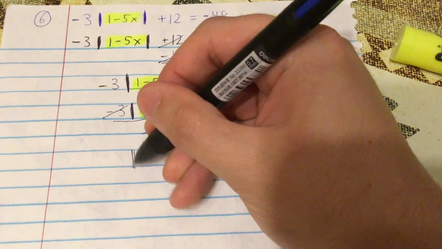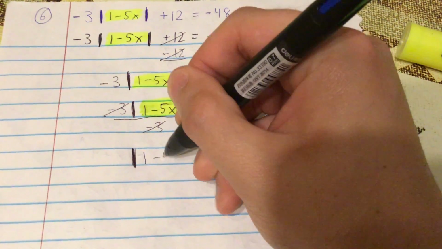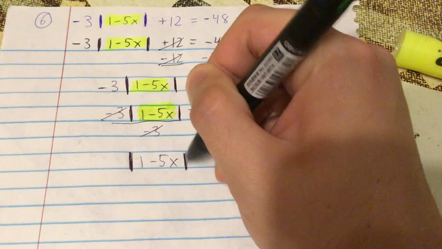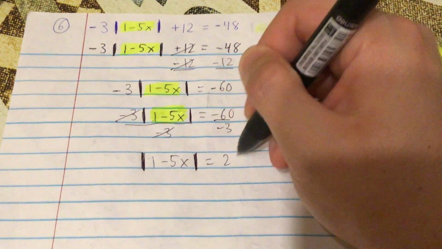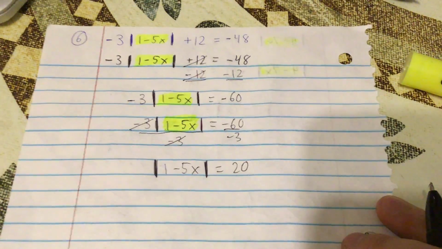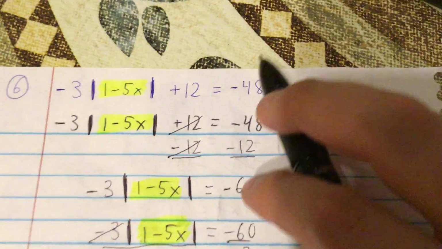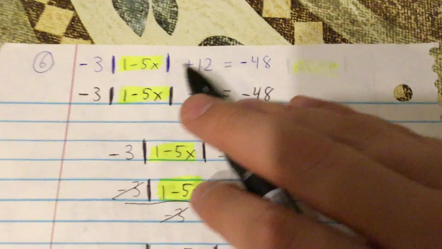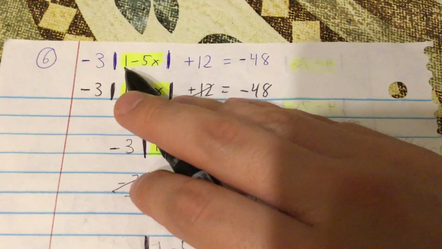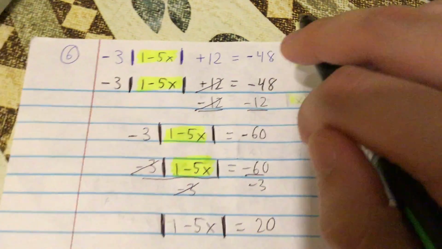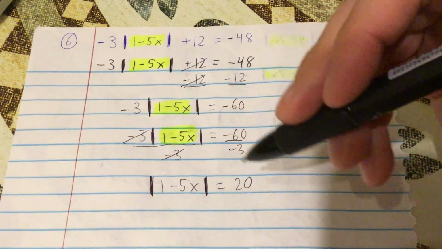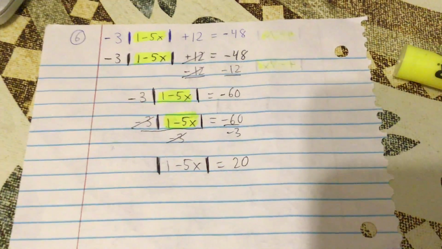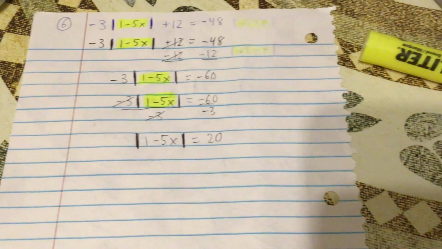So now I've got the absolute value of 1 minus 5x, and negative 60 divided by negative 3 is positive 20 actually. Even though the problem started with a negative output, that's just because I had that negative 3 times layer on it and then I added 12. So no wonder this whole thing was negative, because the absolute value has to be either positive or 0. So now what do I do?